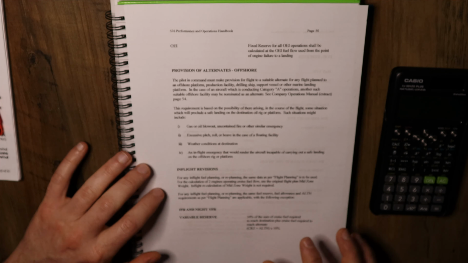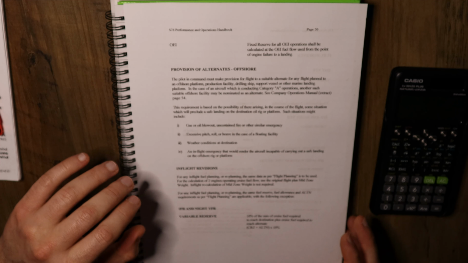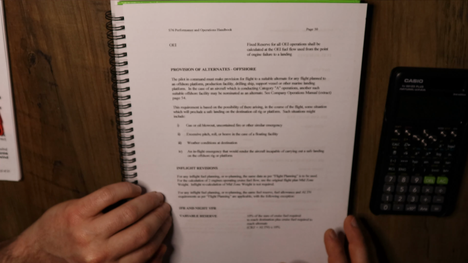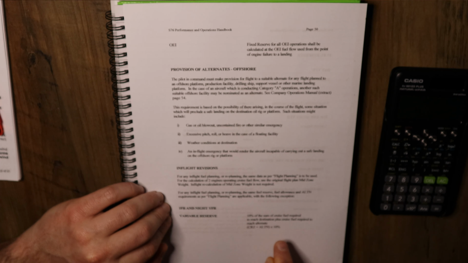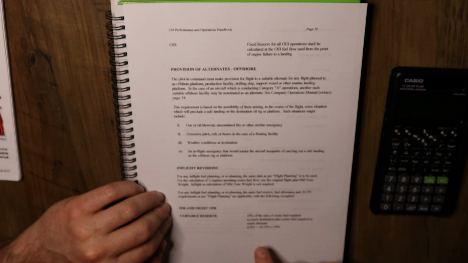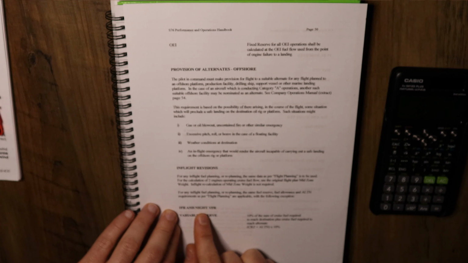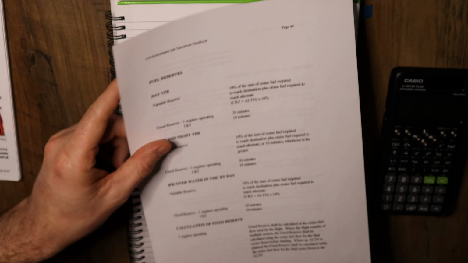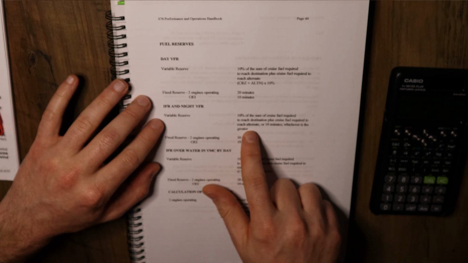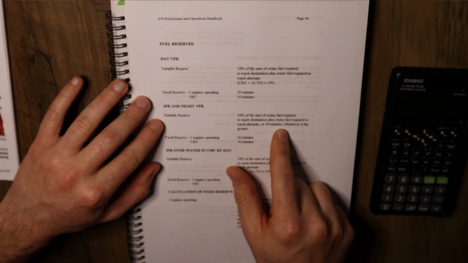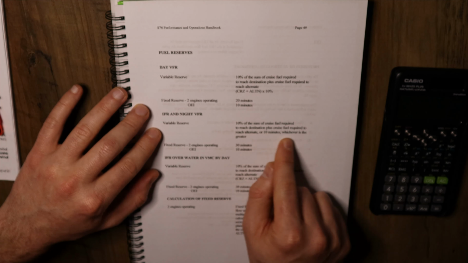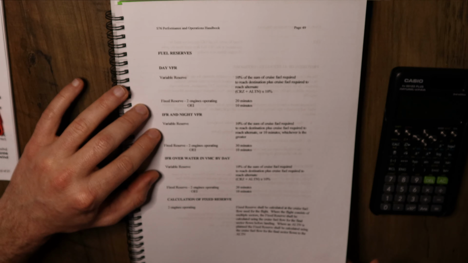So what this means is that if you are doing an in-flight revision and you're IFR, you no longer have the 10% or 10 minutes requirement, whichever is greater. So you can see here IFR and night VFR, here it's got 10% only. If we look at here, we've got 10% or 10 minutes, whichever is greater. So an in-flight replan removes the 10 minutes, whichever is greater, requirement.